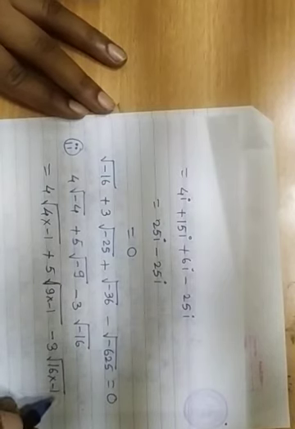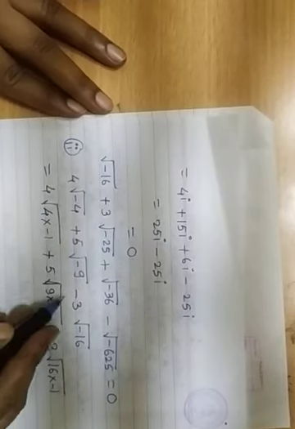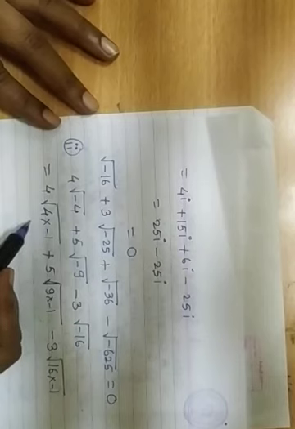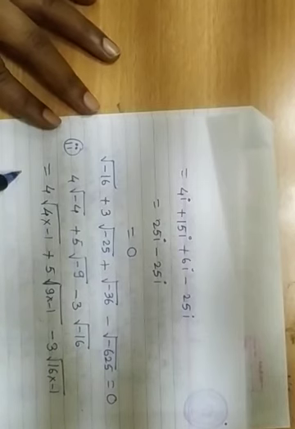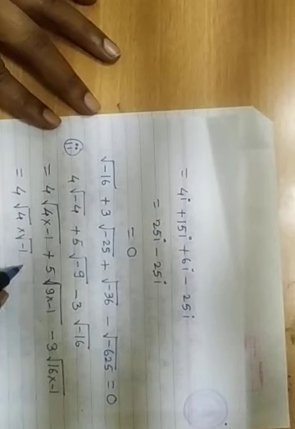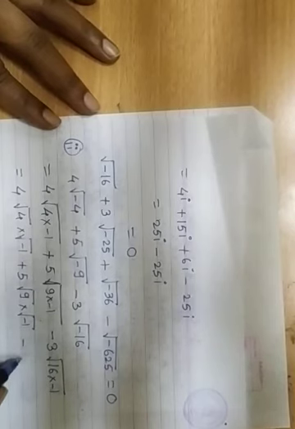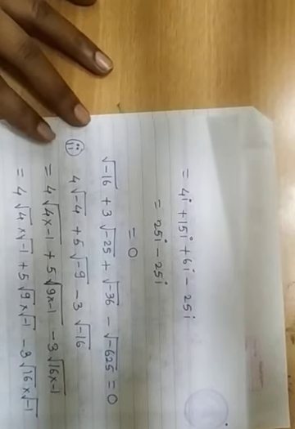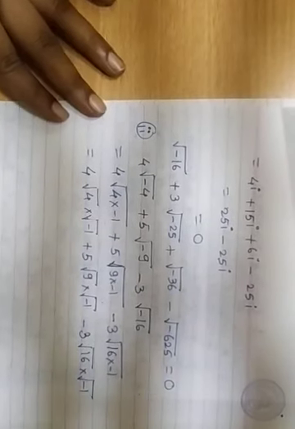This minus 16 can be written as 16 into minus 1, minus 9 can be written as 9 into minus 1, and this minus 4 can be written as 4 into minus 1. It is equal to 4 into under root of 4 into under root of minus 1, plus 5 into root of 9 into root of minus 1. I have split these two terms: minus 3 into under root of 16 into root of minus 1. Then put the value of root of minus 1.